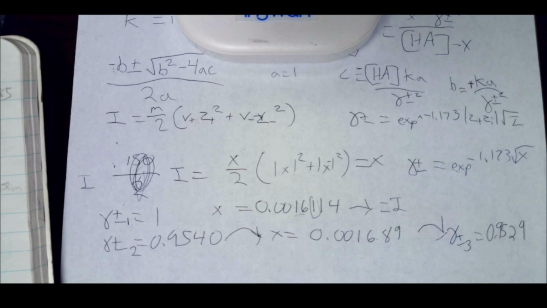So let's run this one last time, 0.9529. This is one of those things where having something like Excel or a quick quadratic solver is actually a big help, because that means we don't have to type this into a calculator each and every time.